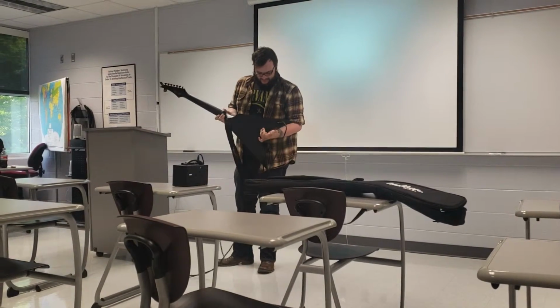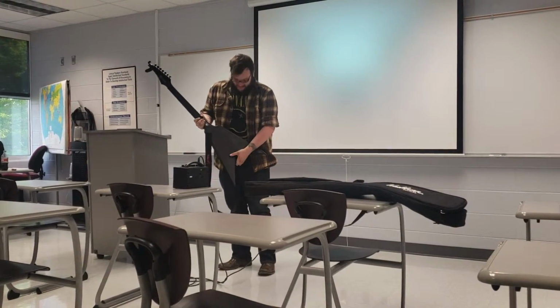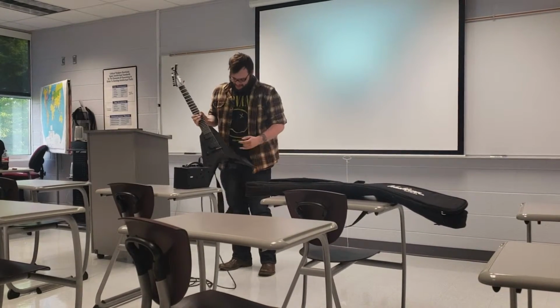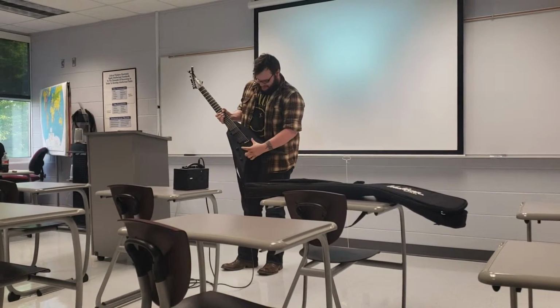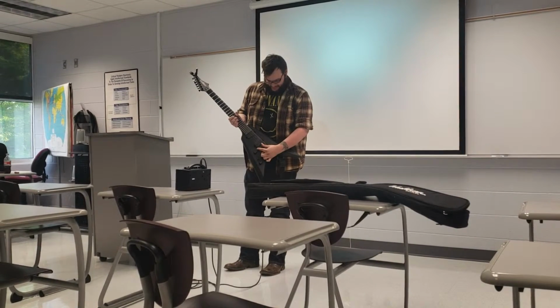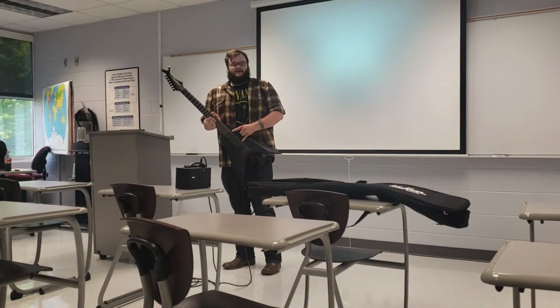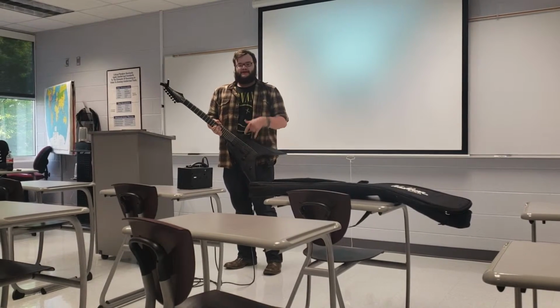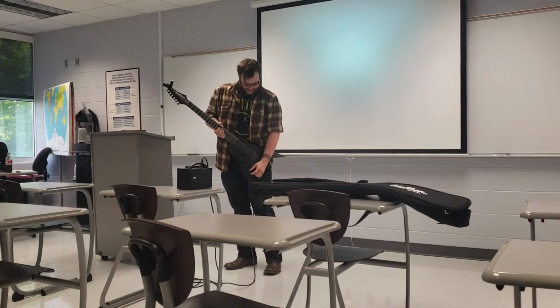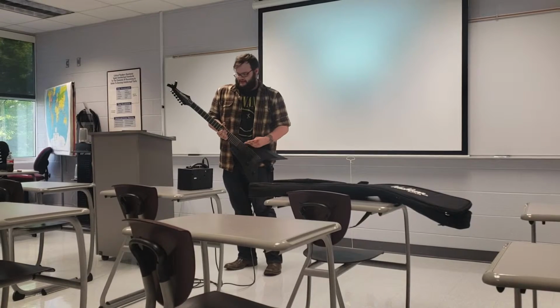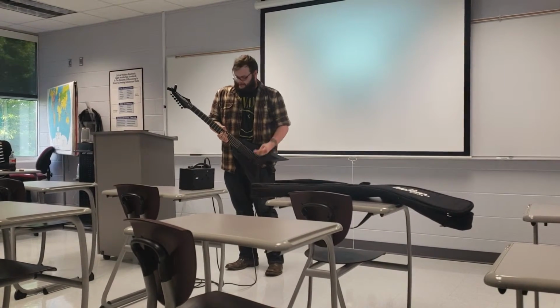So this is a string-through guitar, which basically means that the strings come through the back right here and come out the outside right here. This piece is called your bridge, and then inside of that are the saddles, which actually hold the string. These 2 bad boys are called your pickups, which is your pickup selector. It changes between which pickup you want to use. This is the tone knob, this is the volume knob.